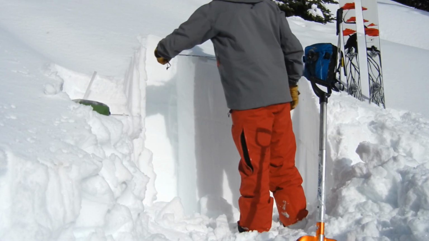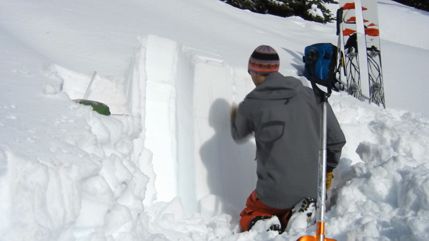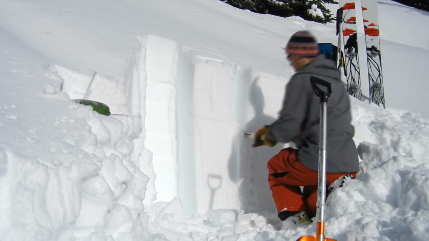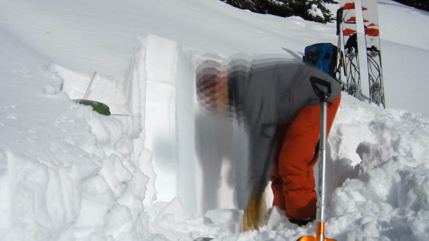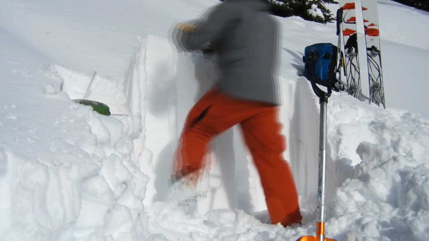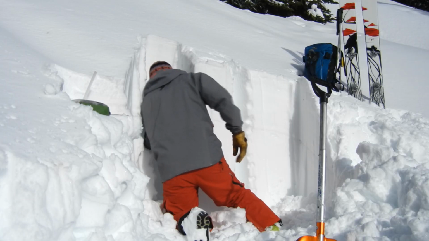I then measure 30 centimeters across and cut the other side of the column. I remove a wedge of snow here for better viewing and to ensure that the column is fully isolated by visually seeing the saw as I do the back cut. I then measure 30 centimeters upslope and cut the back of the column.